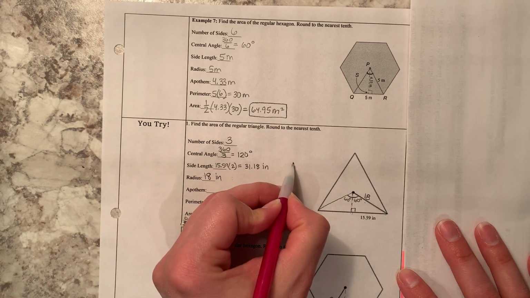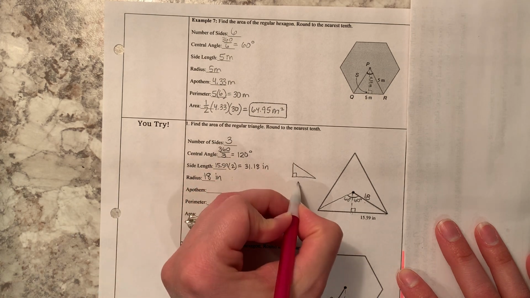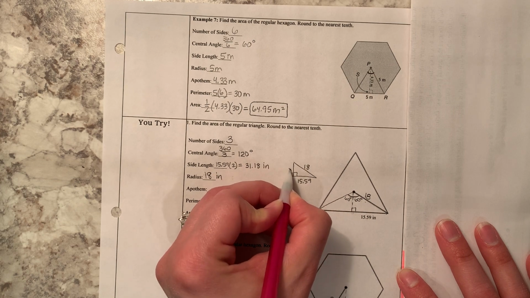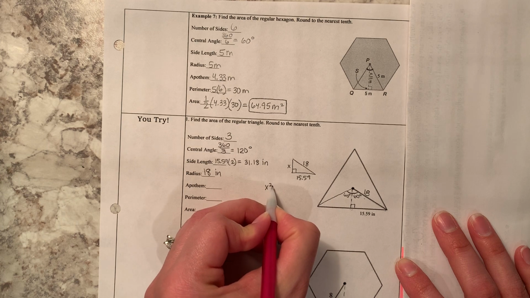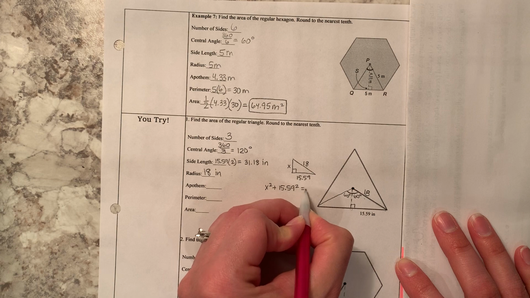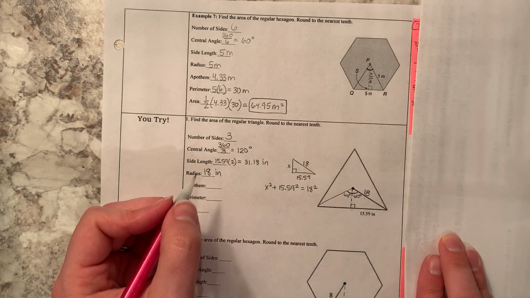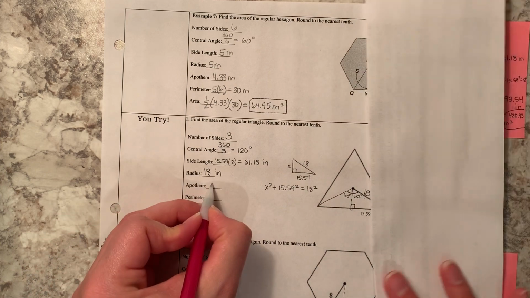I'm going to draw the triangle outside of the bigger triangle, and we know that this is 15.59 and this is 18, and we are looking for this piece, so we can use Pythagorean theorem. X squared plus 15.59 squared equals 18 squared, okay? If you solve that correctly, you should get 9, I believe.